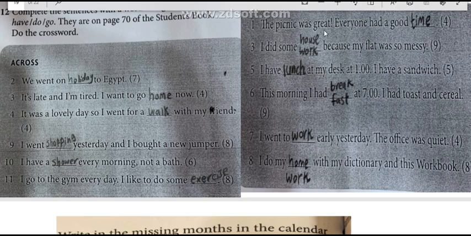The picnic was great. Everyone had a good time. With "had", we put "a good time". I did some housework because my flat was so messy. Because my flat was so messy, I did some housework.